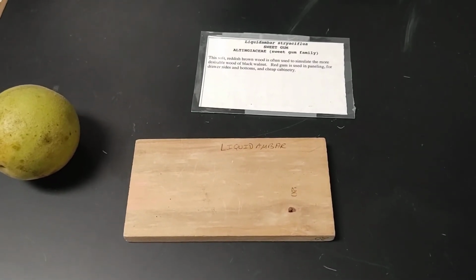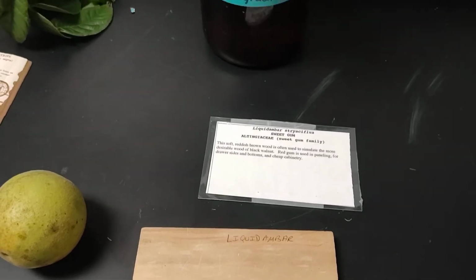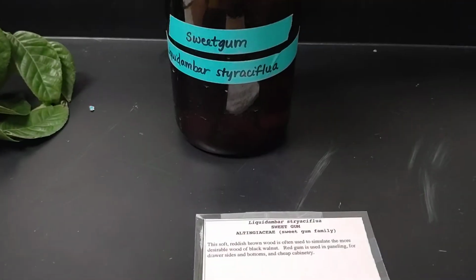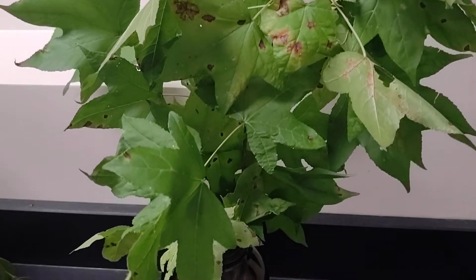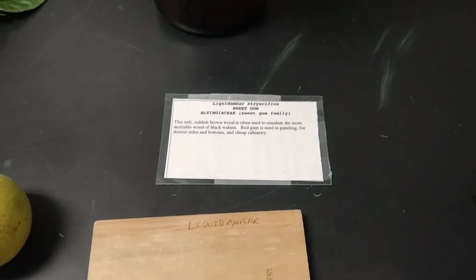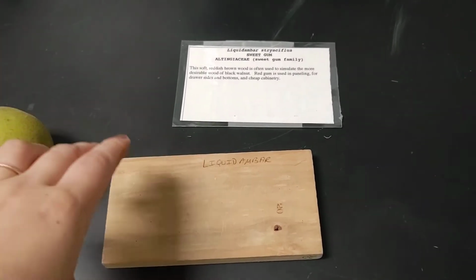Next we're moving up over to some examples of temperate trees. So temperate trees you'd find around here as opposed to tropical. Sweet gum, it does have a sweet smell to it. And there's a little about it, and here is some of its wood.